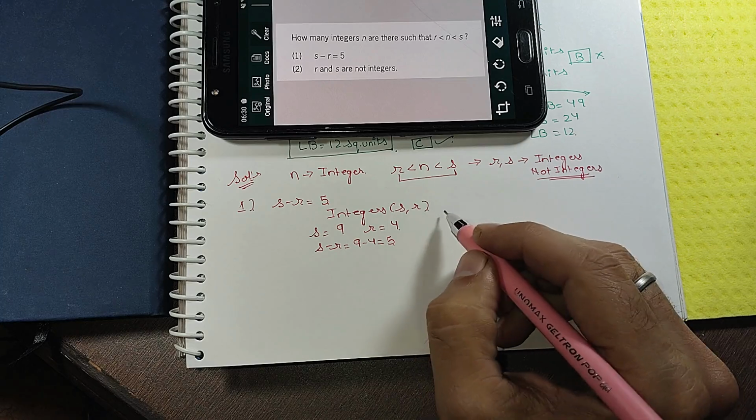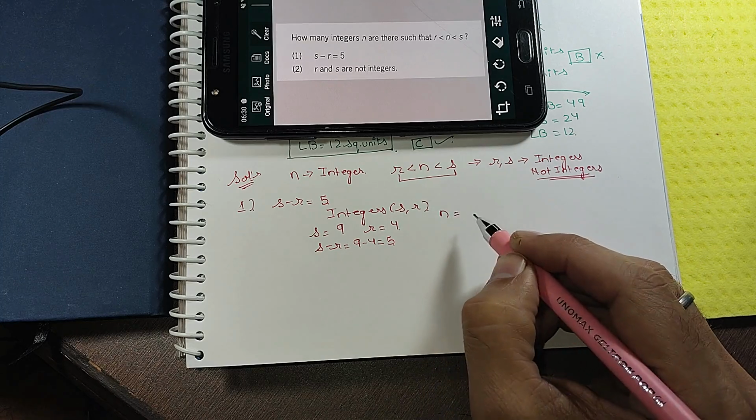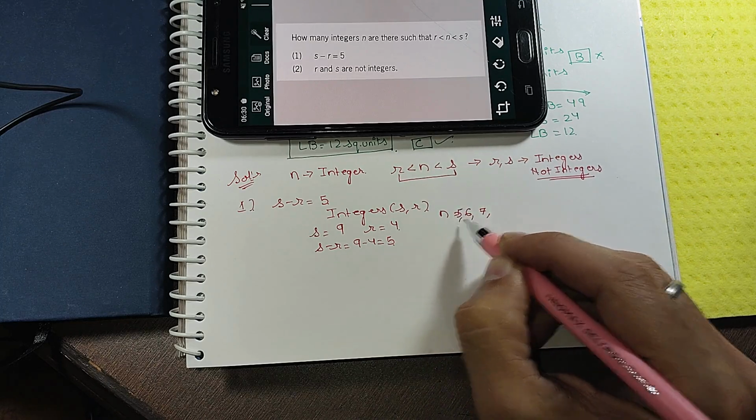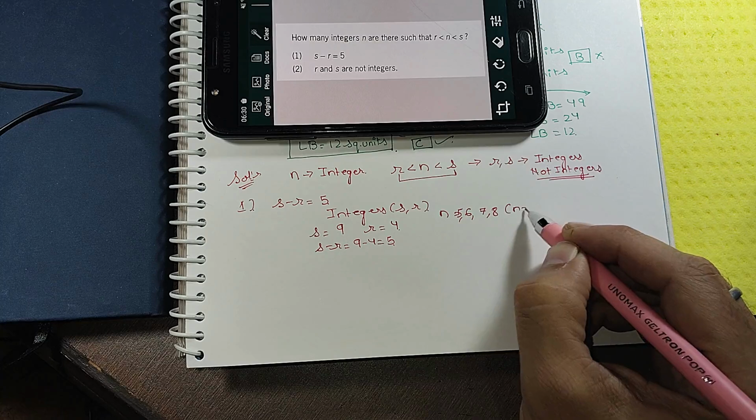Now how many integers are lying in between? So that will be the value of n. How many integers? So that will be 5, 6, 7, 8. So basically the value of n is equal to 4.